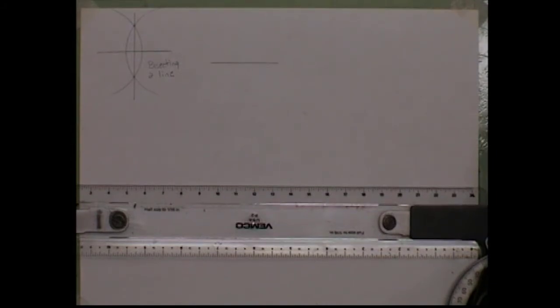So I made this with my horizontal straight edge. And because I did that, because I know that it is at that horizontal line and it's at that 180 degrees, I can use my 45 triangle.